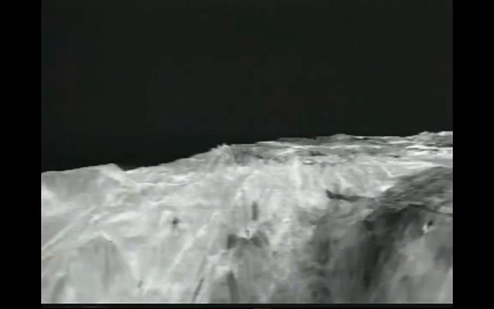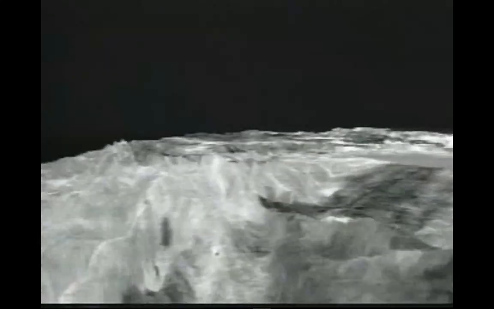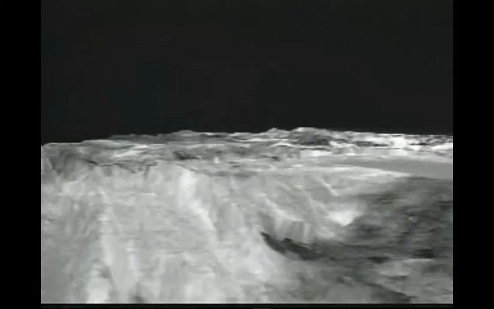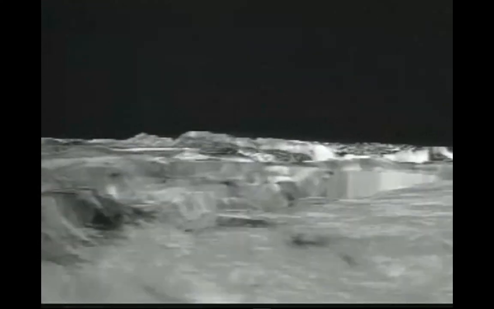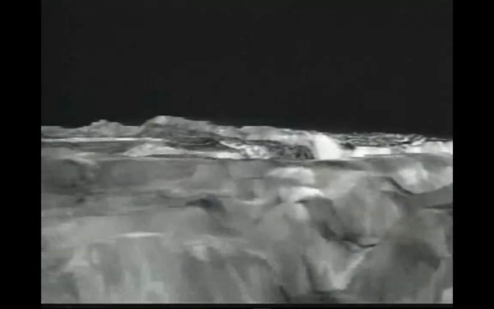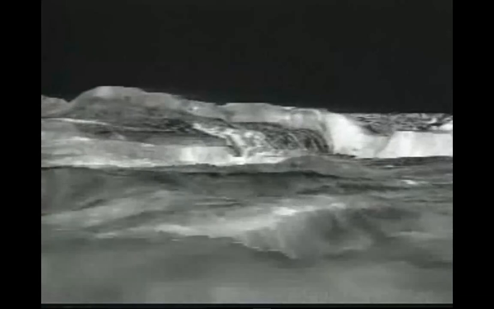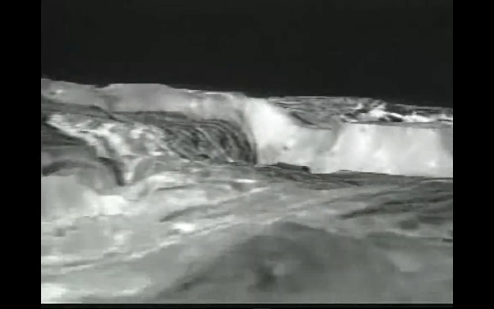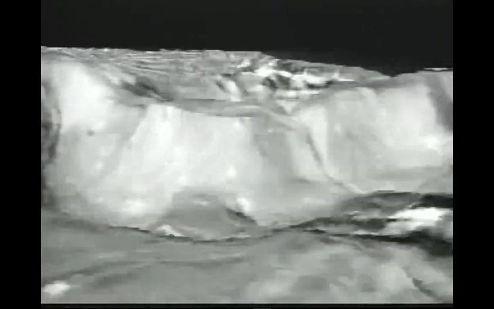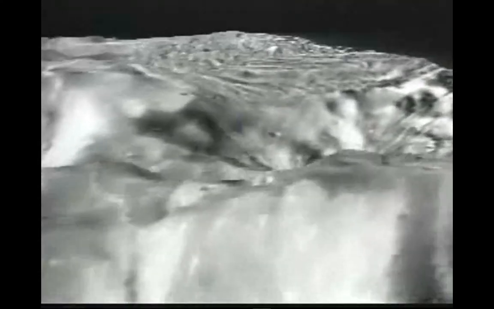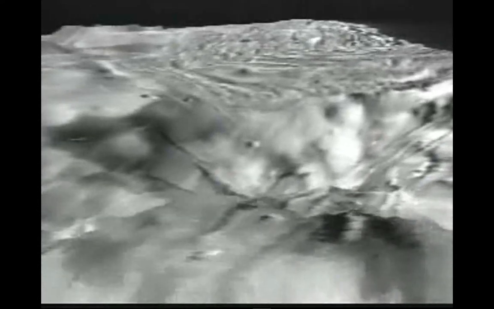Close-ups of Miranda revealed a strange and wondrous landscape, including a canyon 12 miles deep. Miranda may have collided with another moon, shattered, and then by the force of its own gravity, slowly reassembled itself into this chunk of rock and ice. These digitized photographs are a silent testament to the violent origins of our solar system.